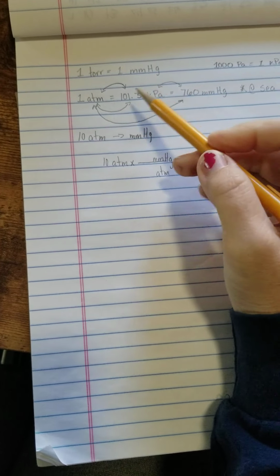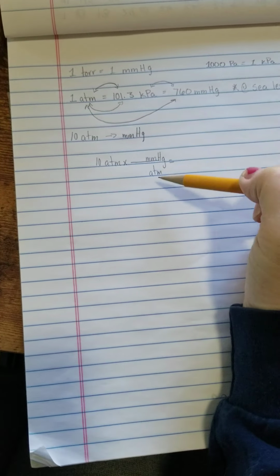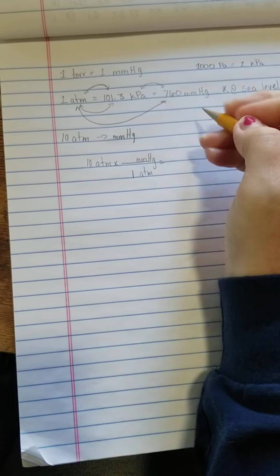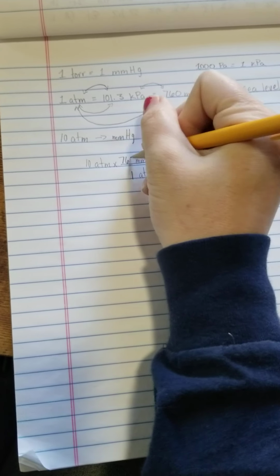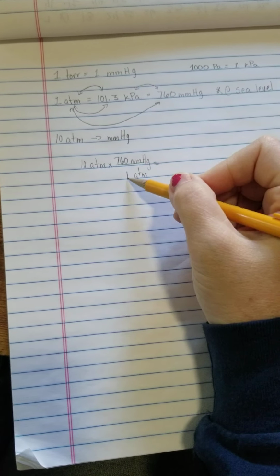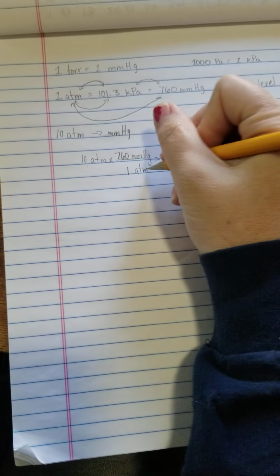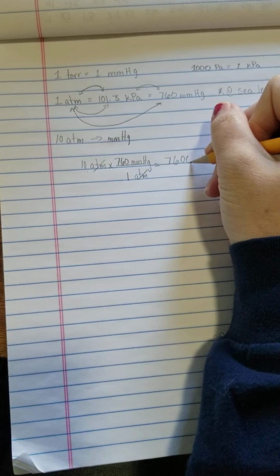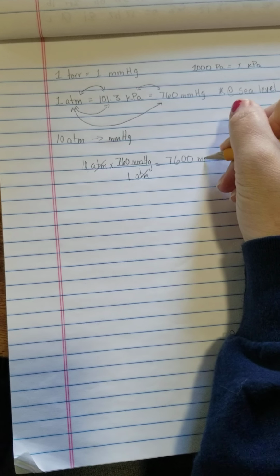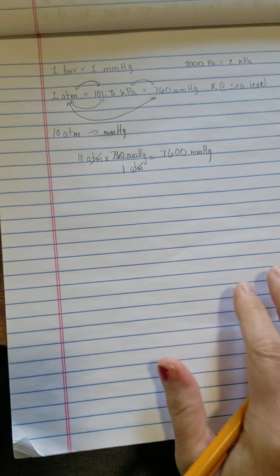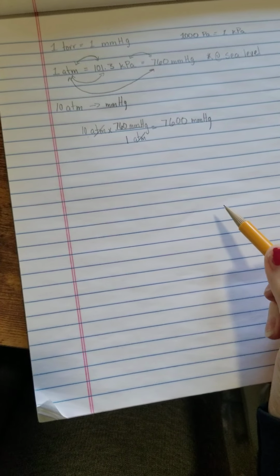Okay, and if we look up here, our magic numbers, our magic number for atmosphere is always 1. Our magic number for millimeters of mercury is 760. So 10 times 760 divided by 1. Our atmospheres cancel out. Obviously gives us 7,600 millimeters of mercury. Okay, that's it. That's all it is.